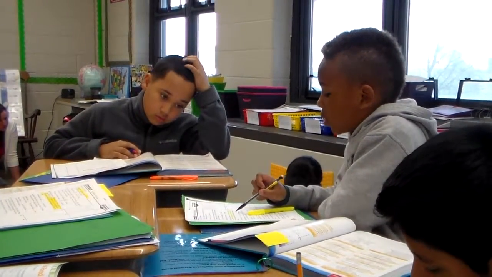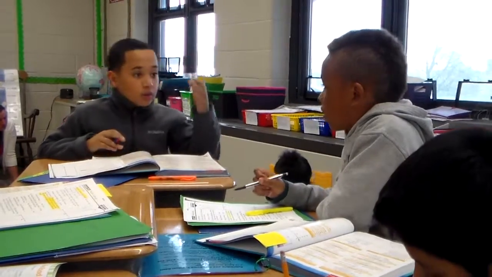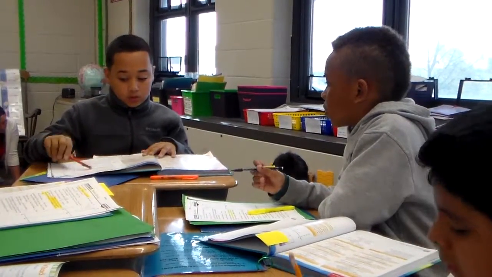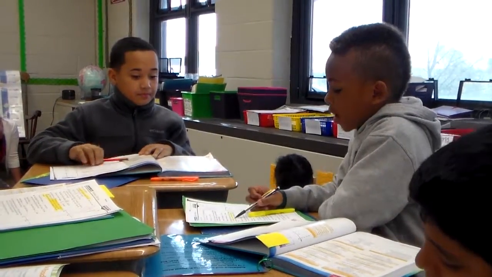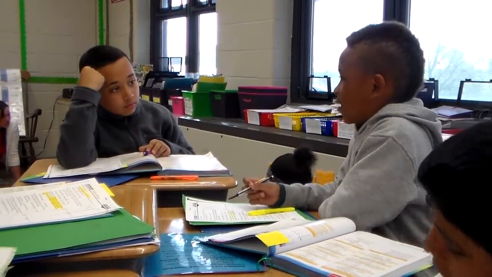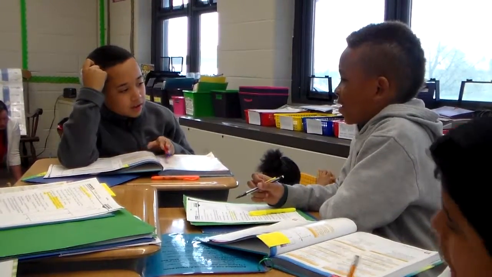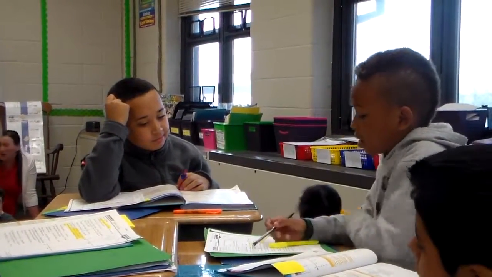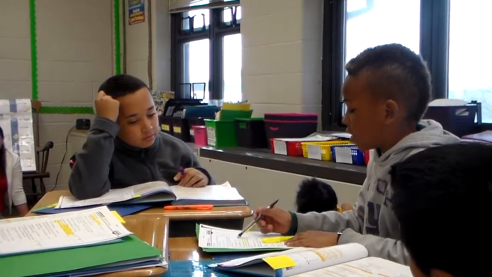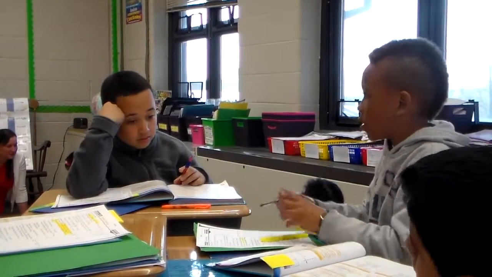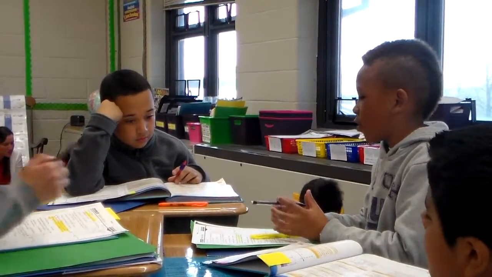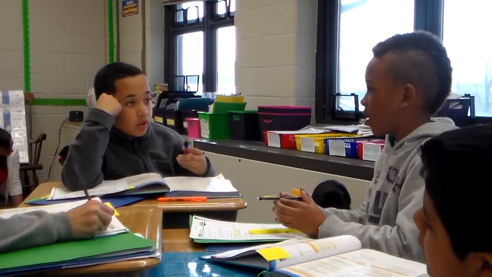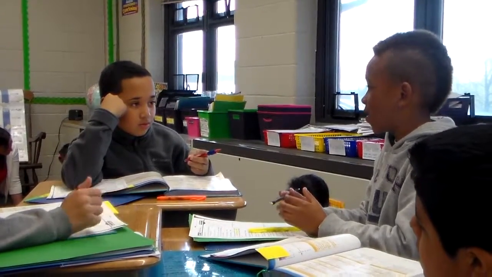So how many more quarts does she need to fill it? No, you would subtract it to get the answer. No, it's because that's how much she has out of the 16 gallons. Yeah, so you subtract it, and whatever you get will be how much more she needs.